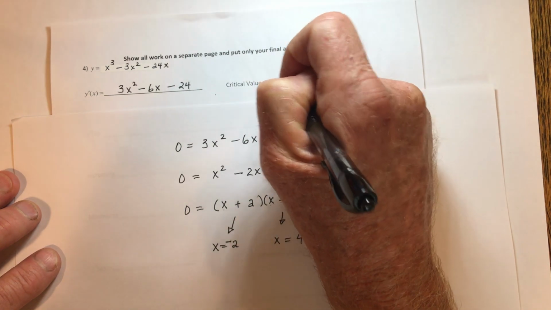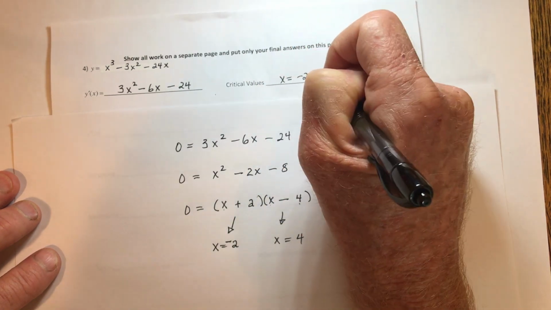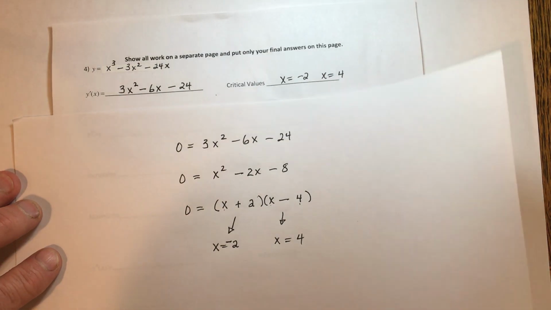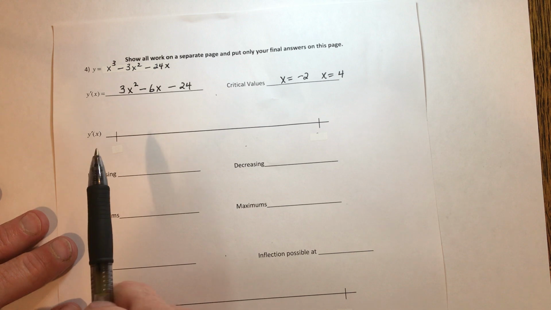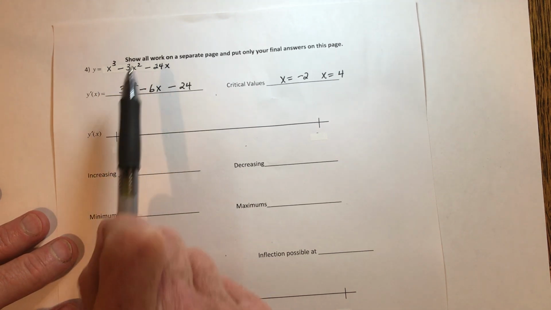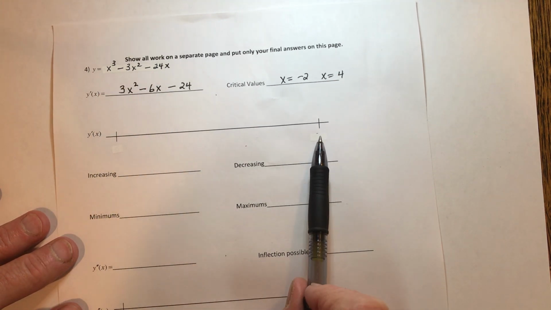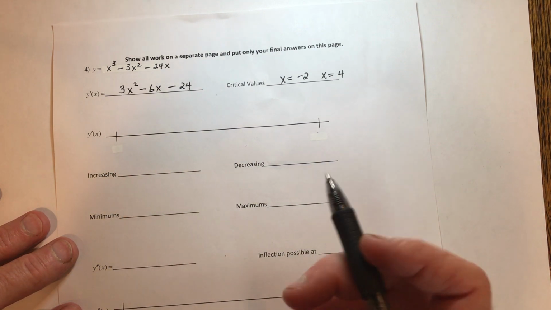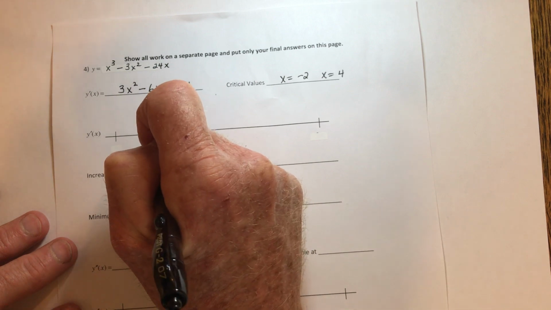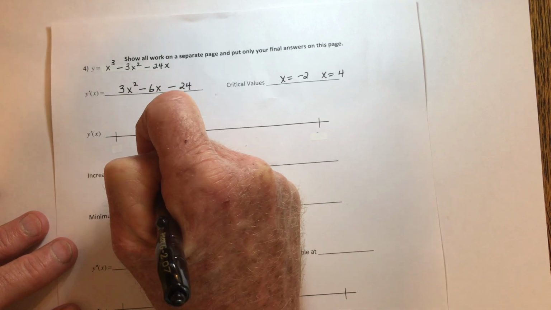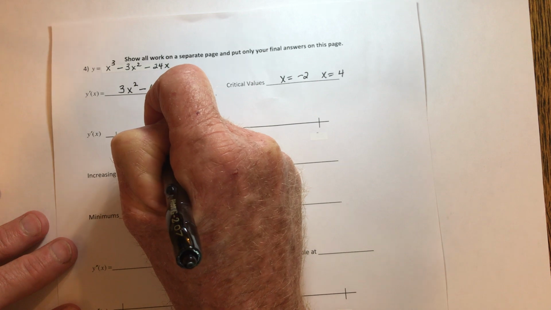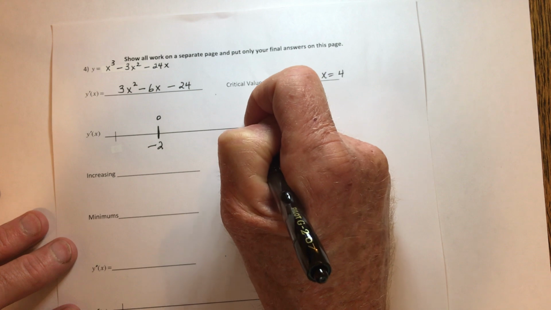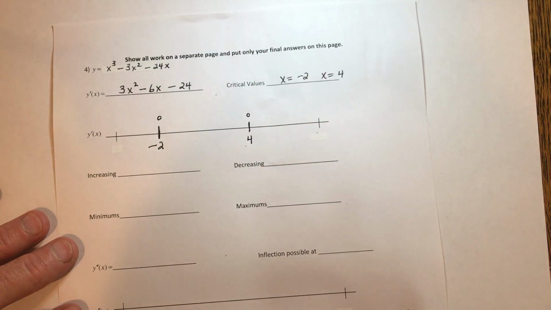So the critical values: x equals negative 2, x equals positive 4. Now, on the one that I gave you, this is a trig function, so it's going to go from 0 to 2 pi. With this, I have negative 2, so I'm going to put that right here on this number line. Here's negative 2, and that's where the derivative equals 0. And then this would be 4, and that's where the derivative equals 0.